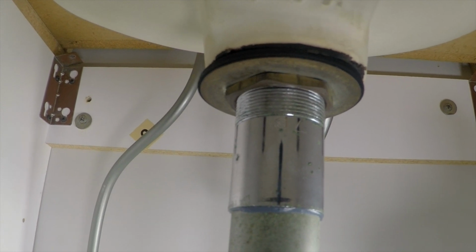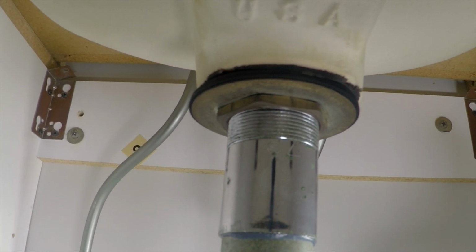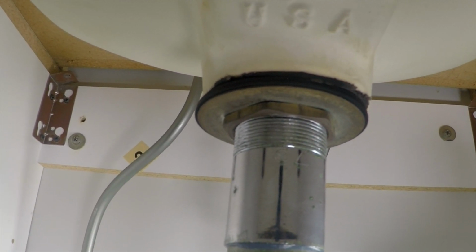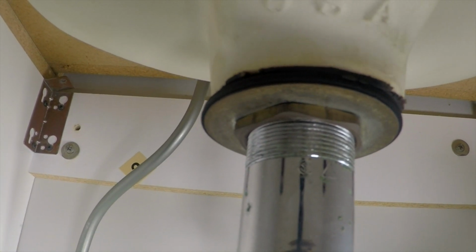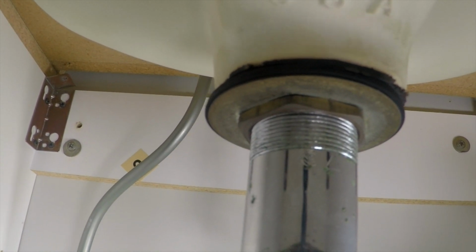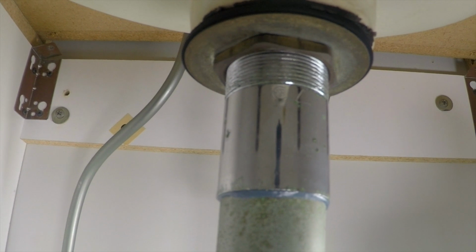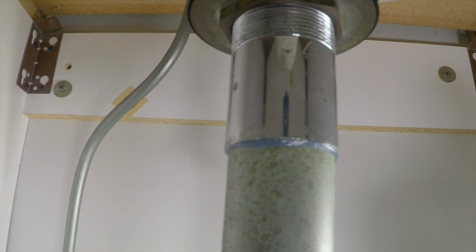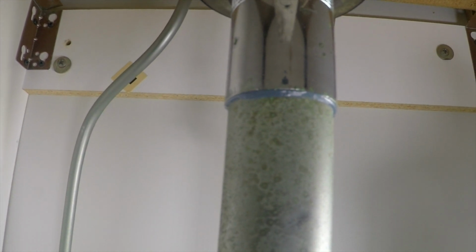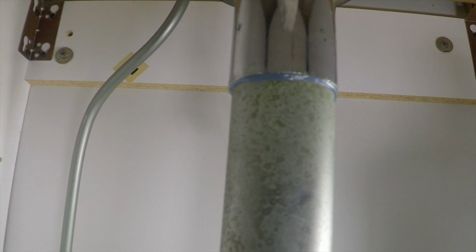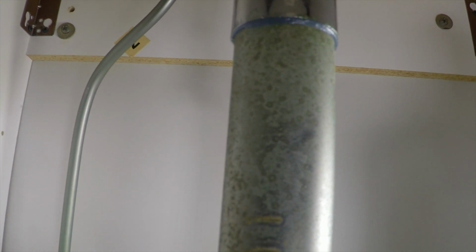All right, here we are under a bathroom sink, and you can see that pop-up assembly going right through the bottom of the sink. I'm looking up at that gasket for any signs of water. Then I'll work my way down, rub my hand along the tubing. If I feel water, I know there's trouble brewing, and the best way to test for this, folks, is to fill the sink up all the way to the top, let it go, and if there are any weak spots, you're going to find it.